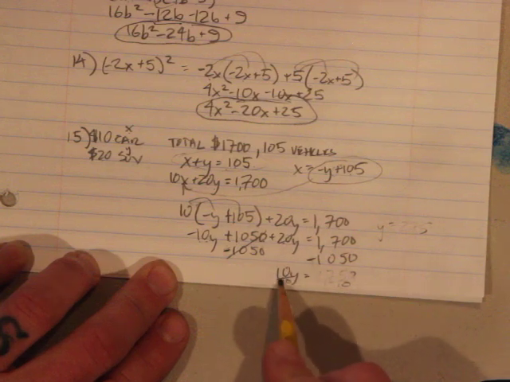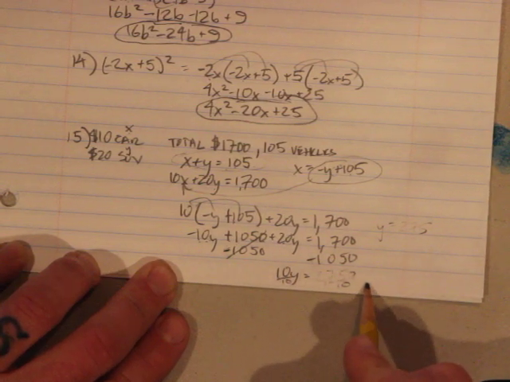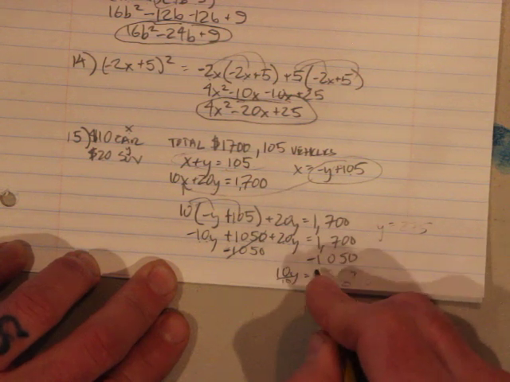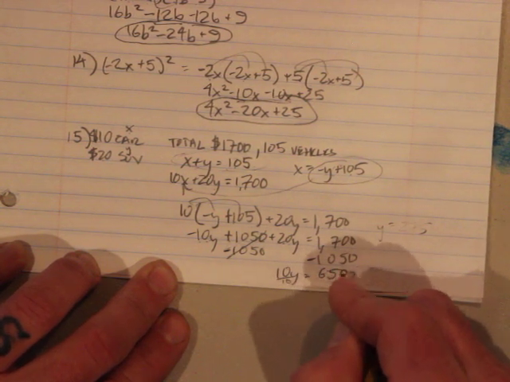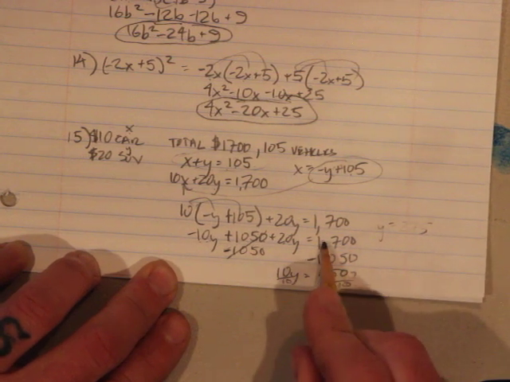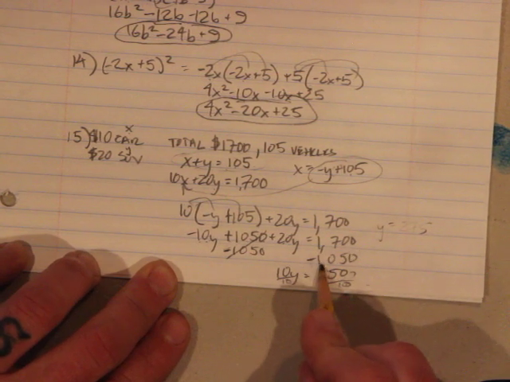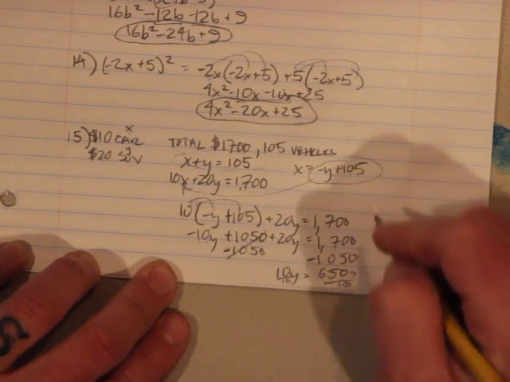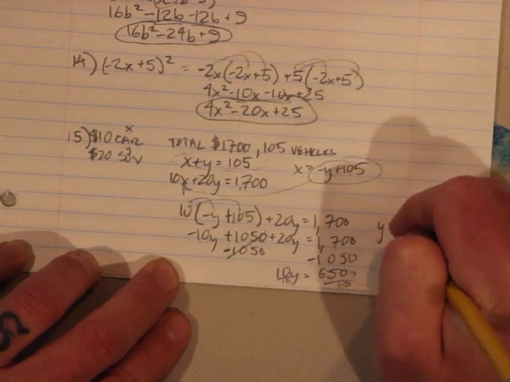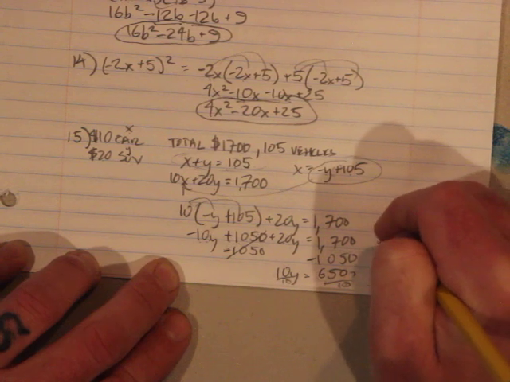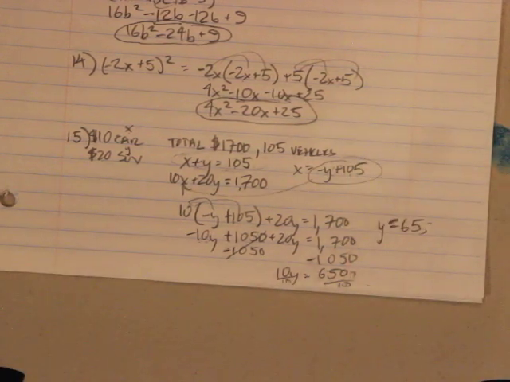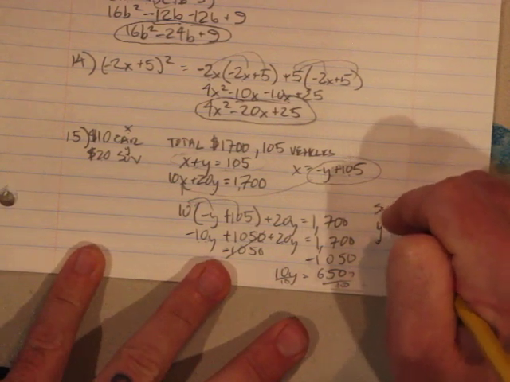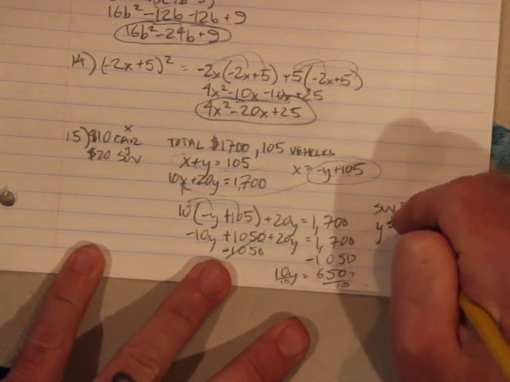I still have 10y, and I still am going to divide both sides by 10, but this time I'm going to do the accurate calculation. I knew that this was supposed to be 650 right here. 1700 minus 1050 gives me 650, divided by 10, y equals 65. That is the right answer for how many SUVs. Y is SUVs, so I've got 65 SUVs.